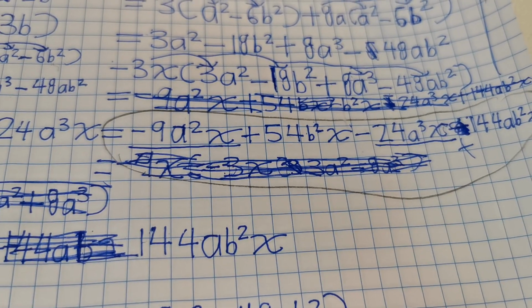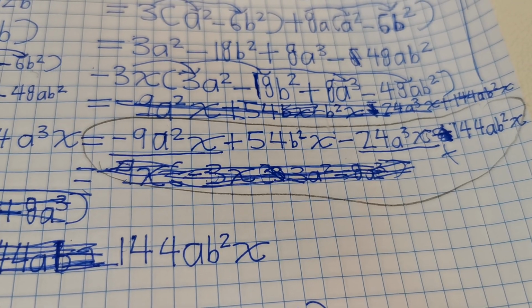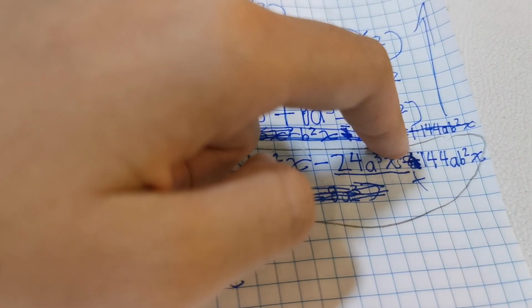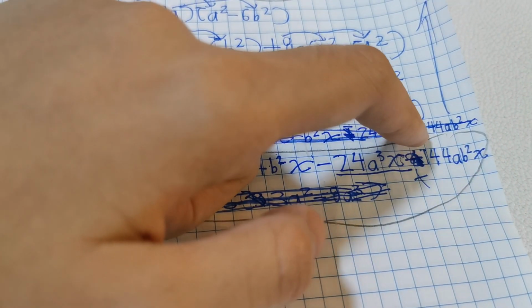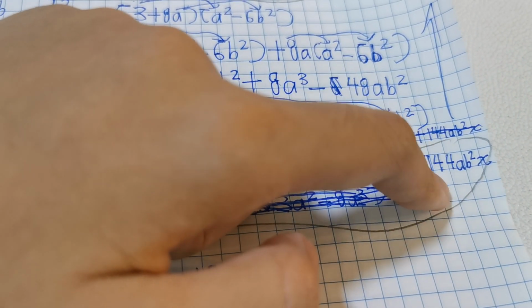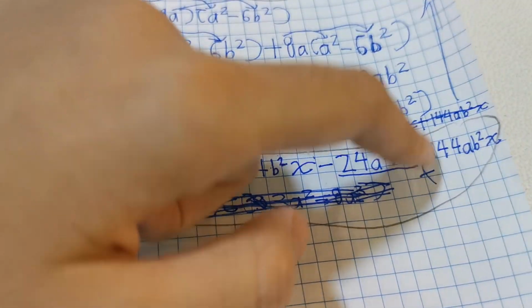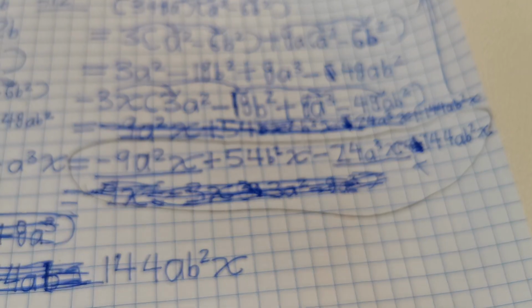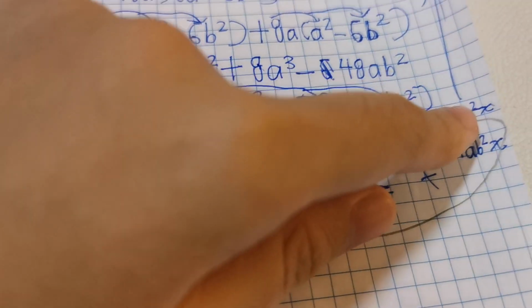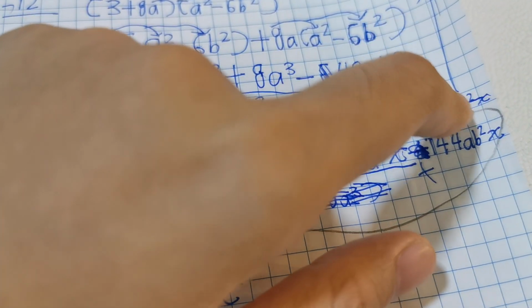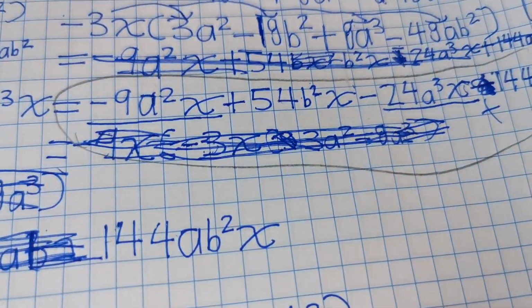Negative 24a cube x plus, because I didn't write this properly, I don't know whether it's a negative or a positive sign. It gives us 144a squared x.